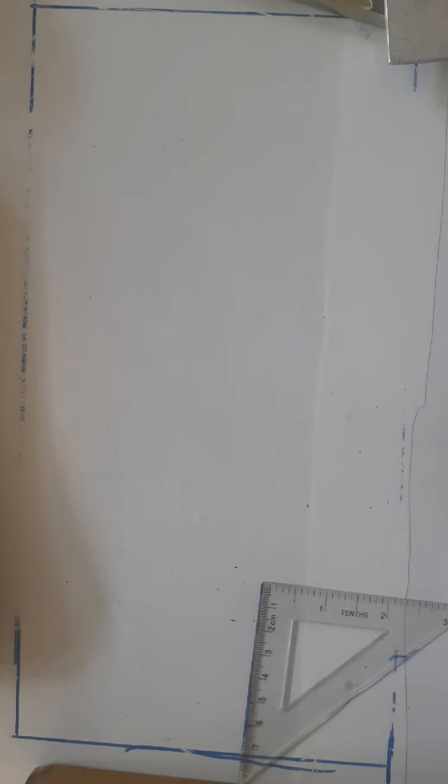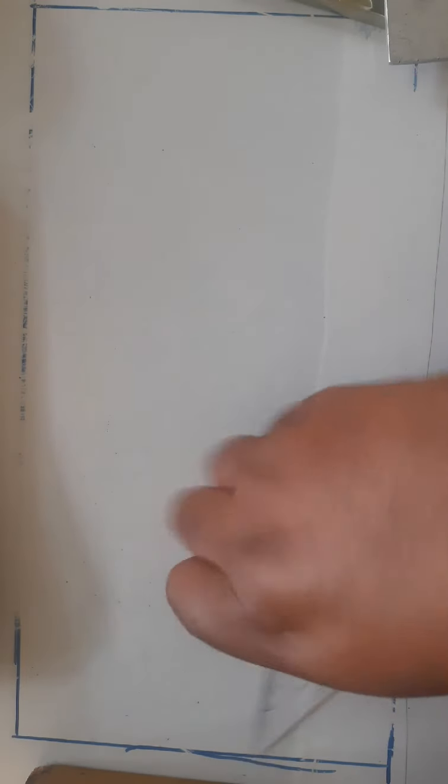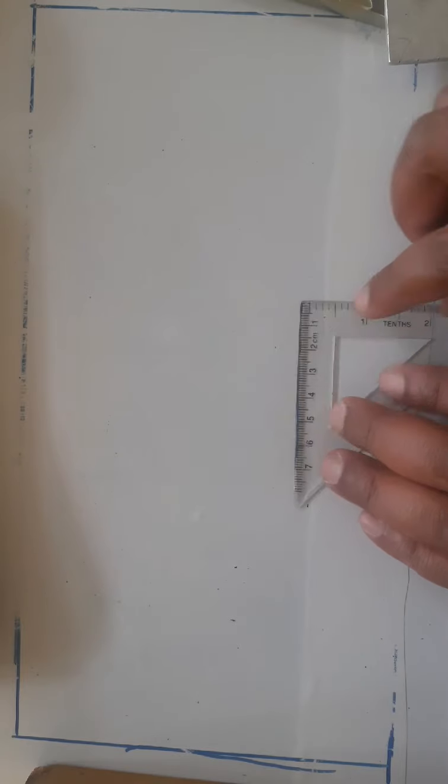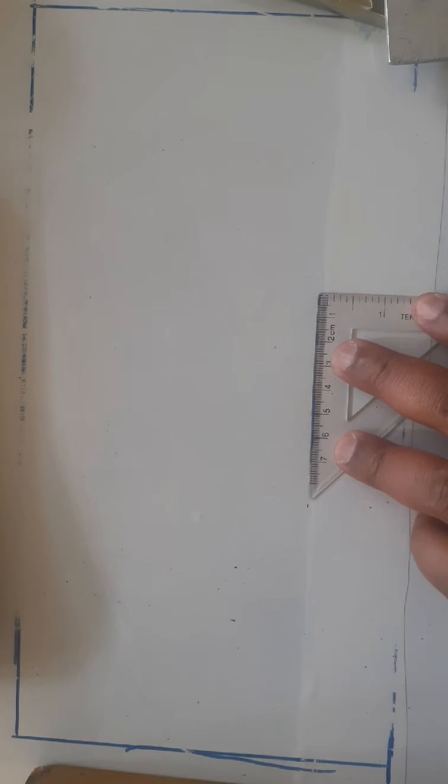Okay? So the first thing that we need to do is to measure the base, which is 7 centimeters.